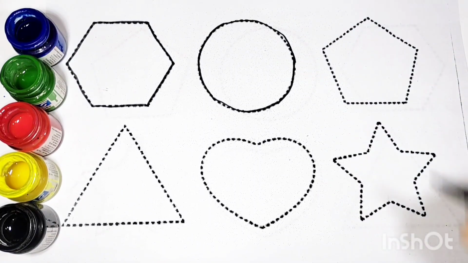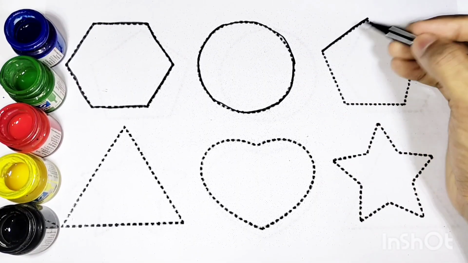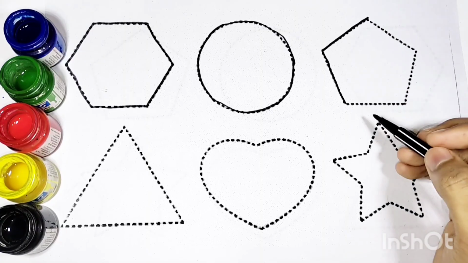And the next one is pentagon. The shape of pentagon.